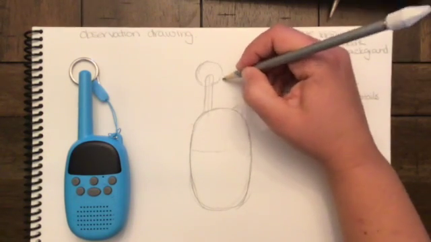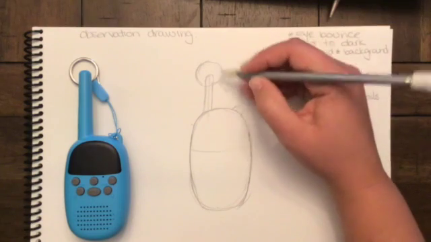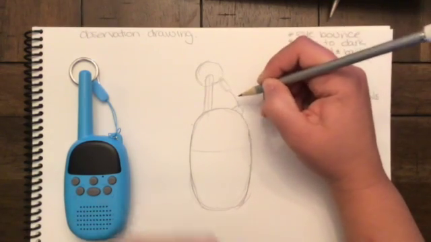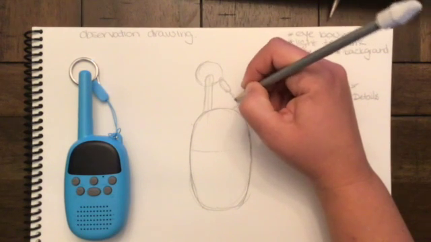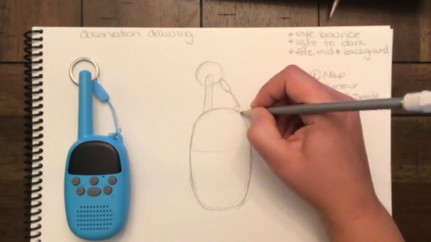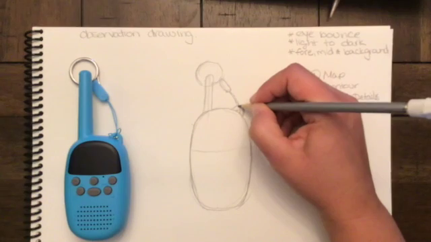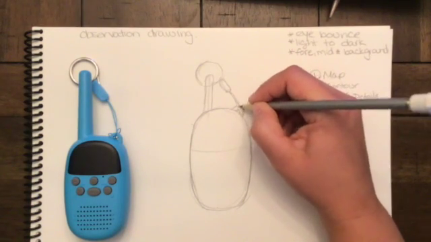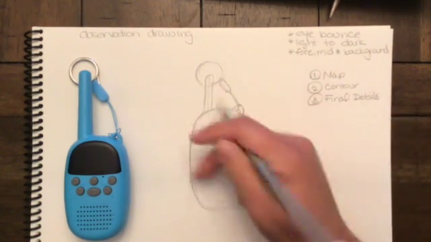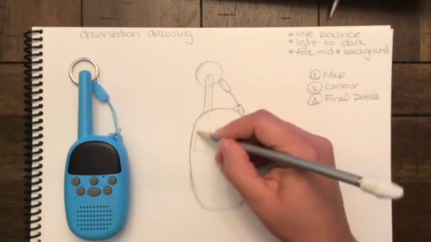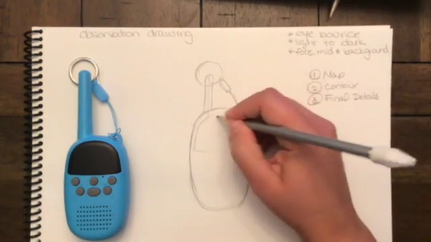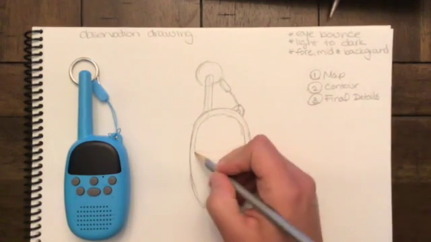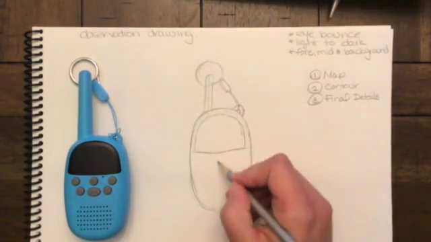And you know what? I didn't put this in. That's like the, I don't know, the thing that holds it. Okay. Start adding some lines and some more details to it. All right. So I see here, this is the spot where all the lights come up. So I'm gonna just darken it.